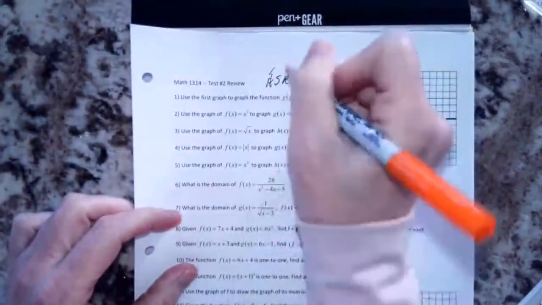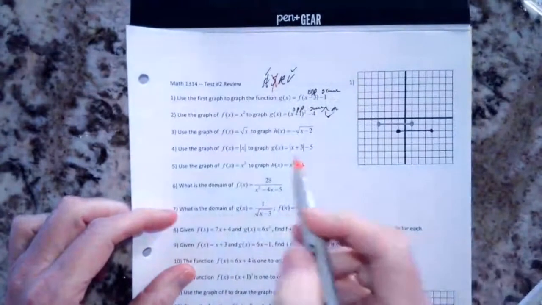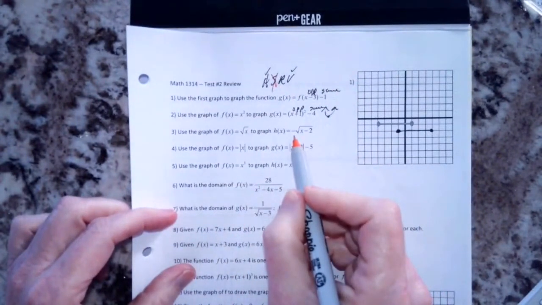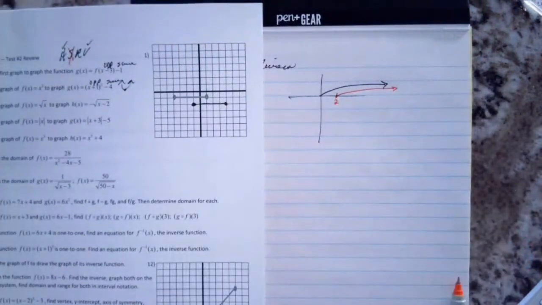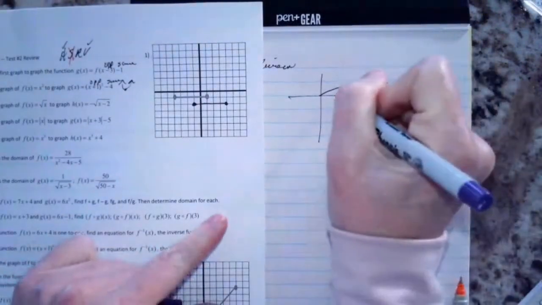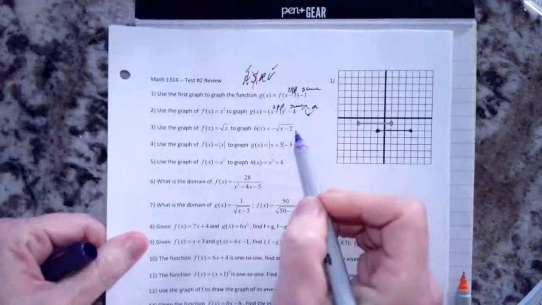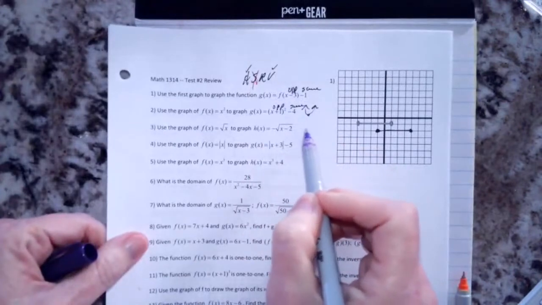There is no stretch. Remember, I told you we wouldn't have any stretches on your test. There is a reflection, though, so you're going to need to reflect it next. So we would move it down. Let me do another color pen. We would flip it over the x-axis, so it would look like that. And then is there a vertical shift on it? No, there is no vertical up or down shift.